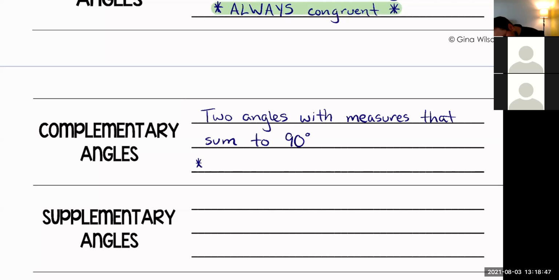Little subnote here. They do not have to be adjacent. Meaning next to each other, which means if there's floating around out there somewhere an angle that measures exactly 30 degrees and a second angle that measures exactly 60 degrees, because those two angle measurements sum together to equal 90 degrees, we could define them as being complementary.